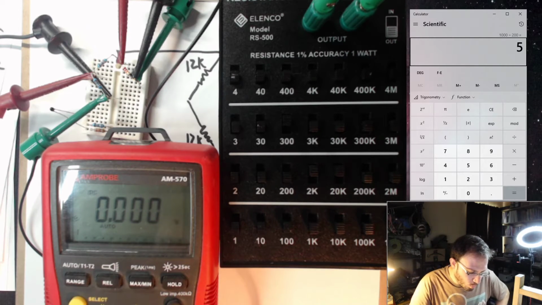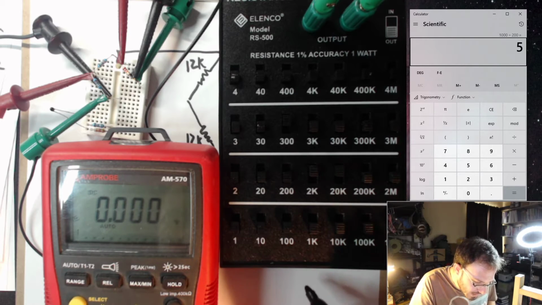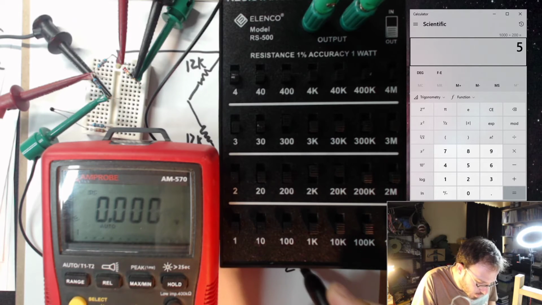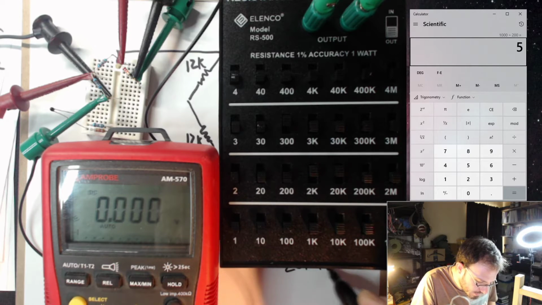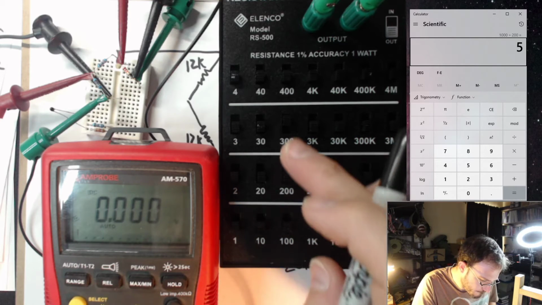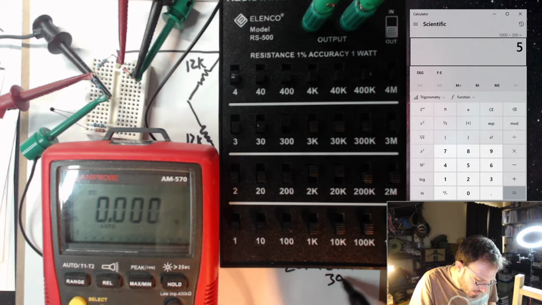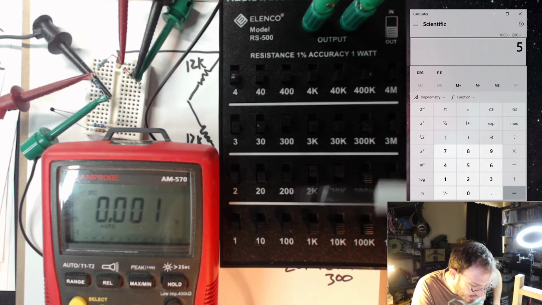Okay, so let me write down what I have on right now on my resistance substitution box. I have 20K. I have 2K. And I have 300 ohms. And that's it. All the other ones are off. Just a 300, a 2K, and a 20K. All others are off.